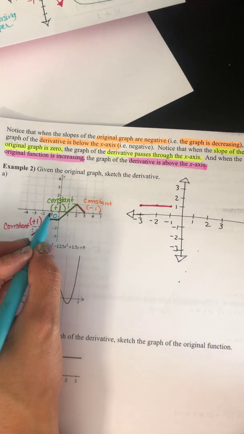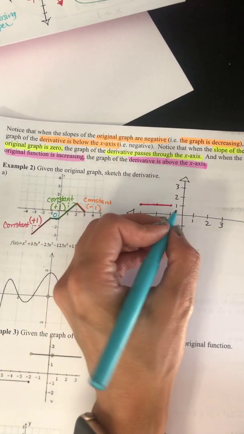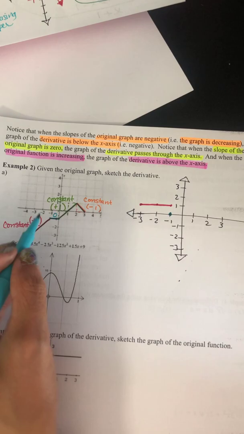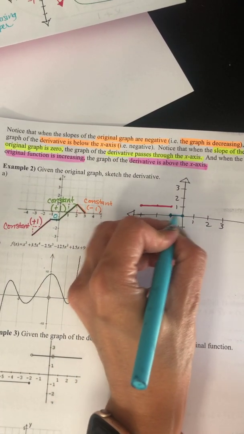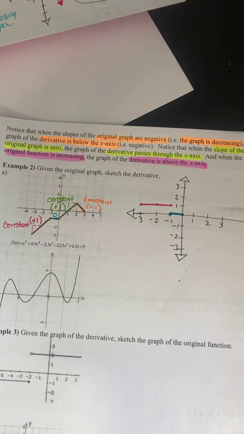Over here, at -1, the slope is 0. Then at 0, the slope is 0. Okay, still with me?